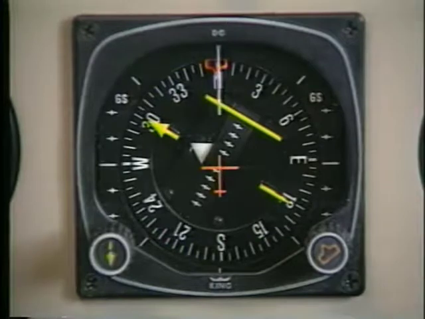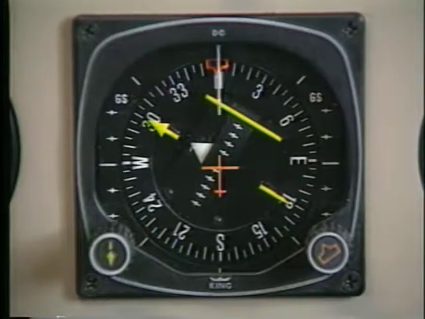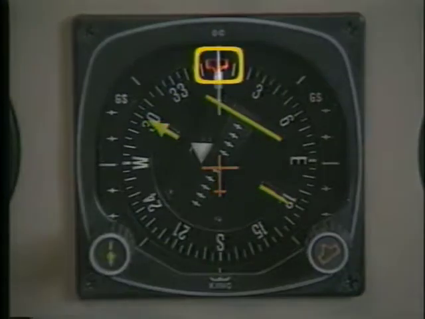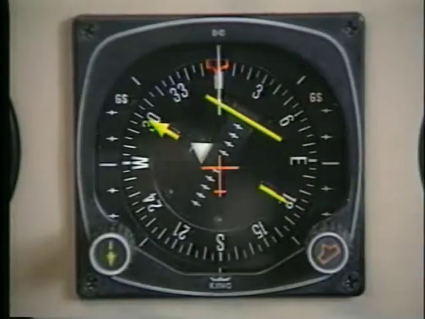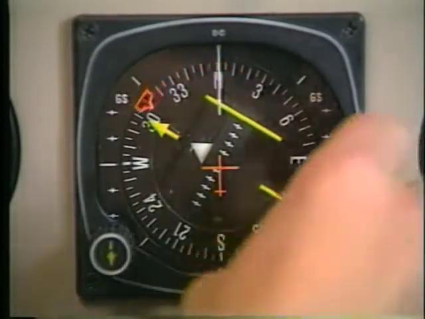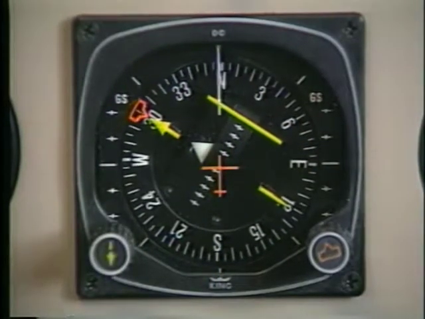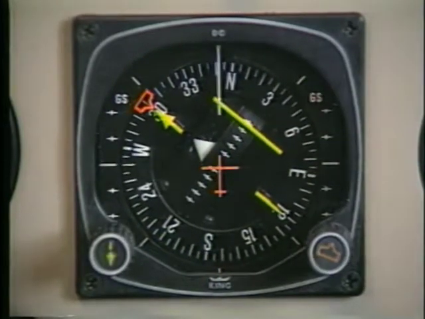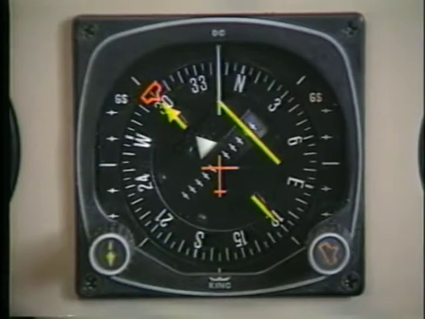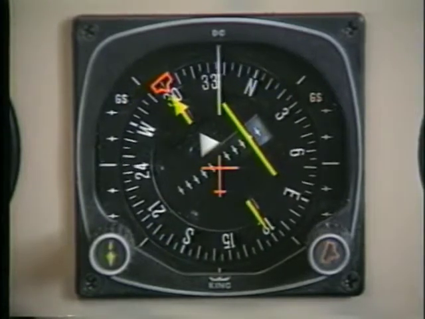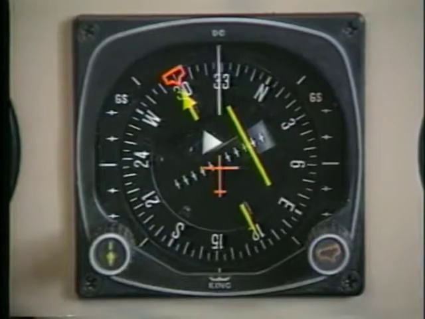Let's take a look at the components to help you understand the capabilities of HSI. A heading select bug is an index that rotates when you turn the heading select knob. If an autopilot is engaged, the airplane will automatically turn to the heading you select with the bug. If an autopilot is not used, the select bug serves only as a reference marker as you complete the turn.